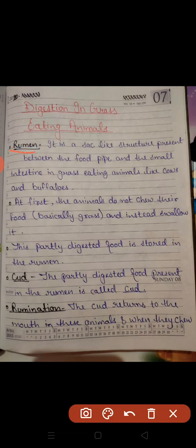So I will tell you about the rumen. It is a sac-like structure which is present between the food pipe and the small intestine, and it is present only in grass-eating animals.